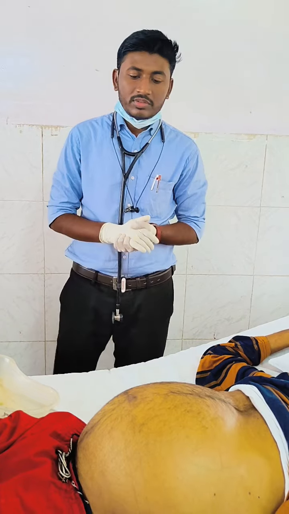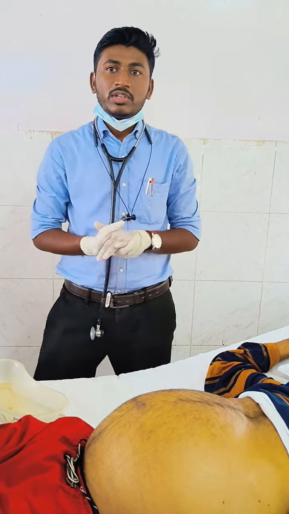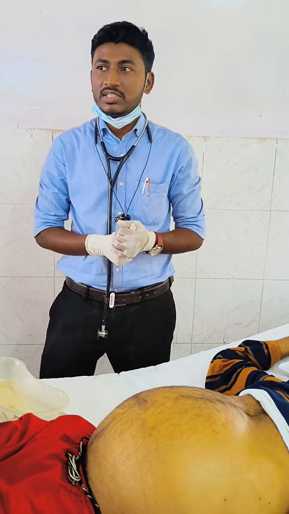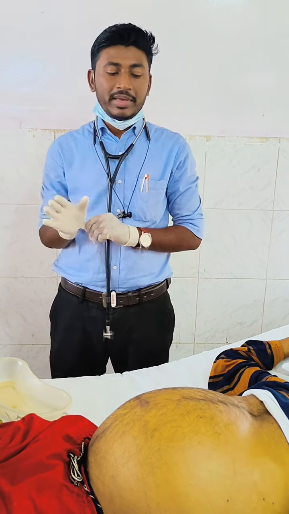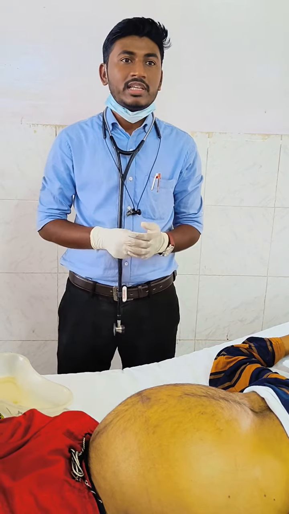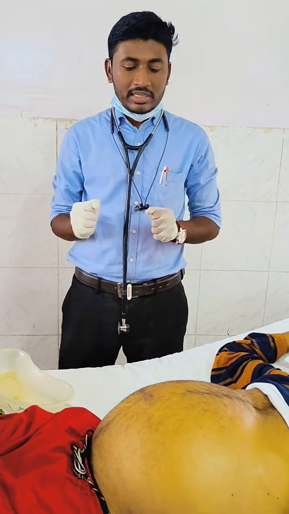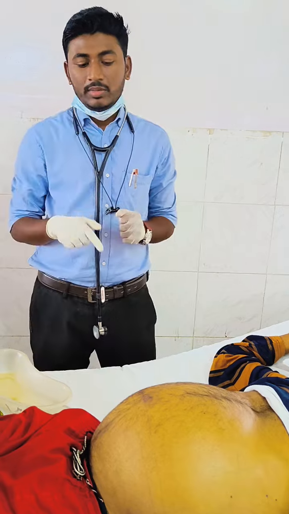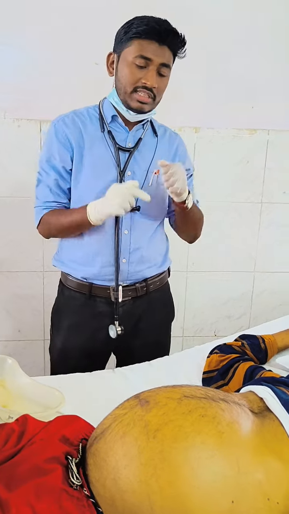So there is something called ascites. We have discussed ascites now. What is meant by ascites? The definition is fluid collection in the peritoneal cavity of the abdominal cavity, which is called ascites. Technically, it means there is more than 25 ml of fluid in the peritoneal cavity. If there is a collection, it is called ascitic fluid.